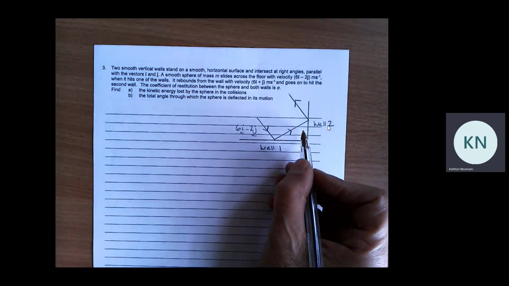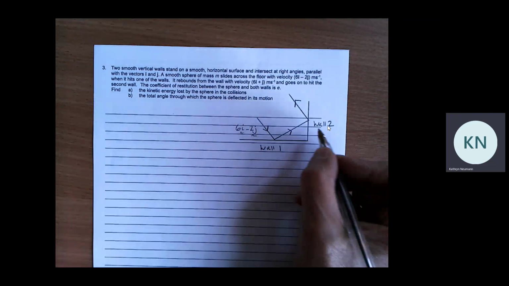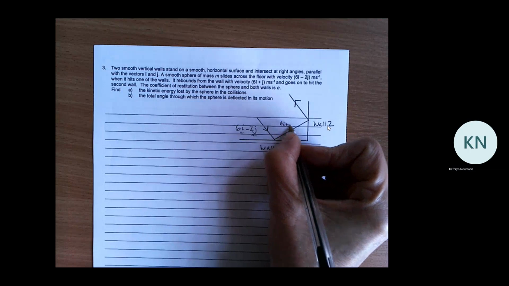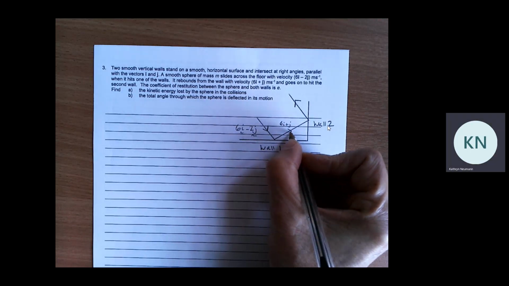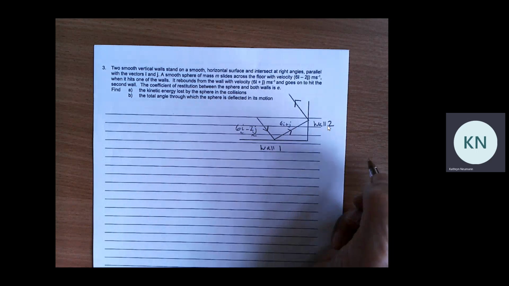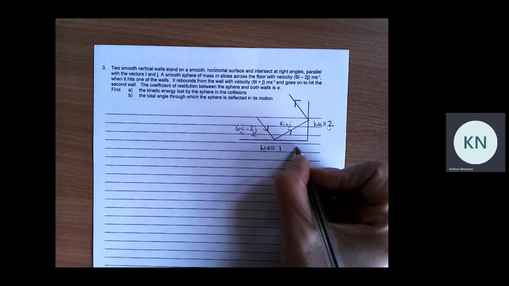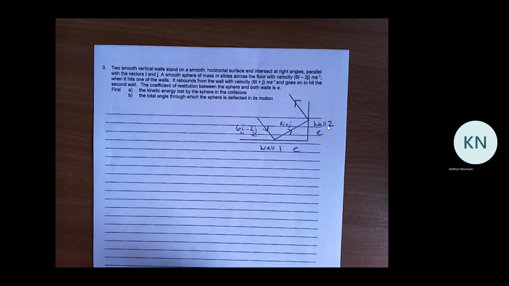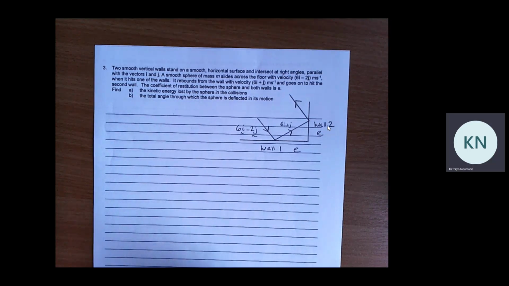It rebounds from the wall with a velocity of 6i plus j. So this is going to be 6i plus j, this velocity here, and it goes on to hit the second wall. The coefficient of restitution for both walls is e. We've got to find the kinetic energy lost by the sphere in the collisions. So let's have a look and see what's happening.